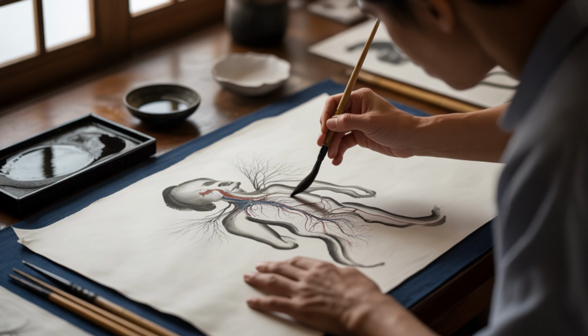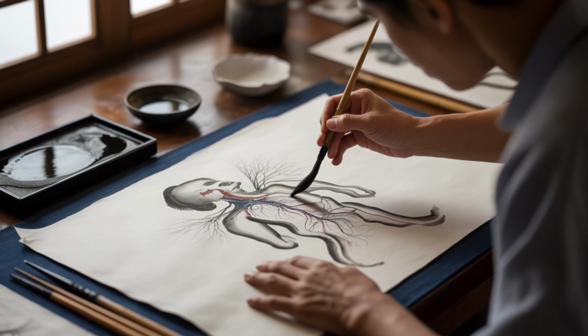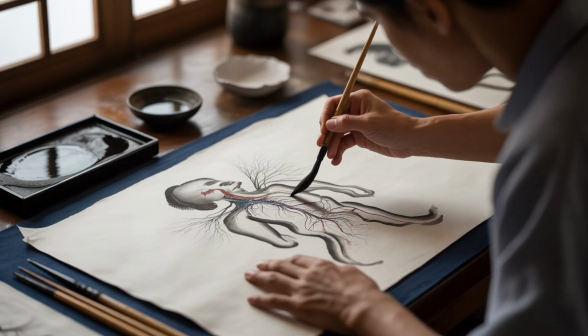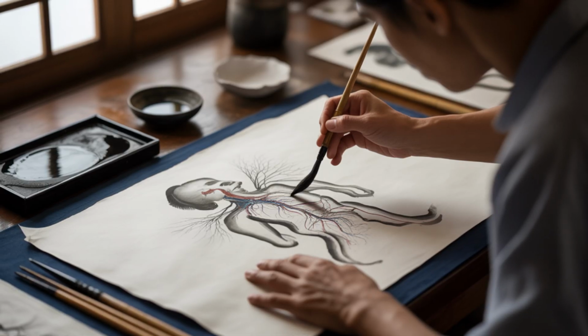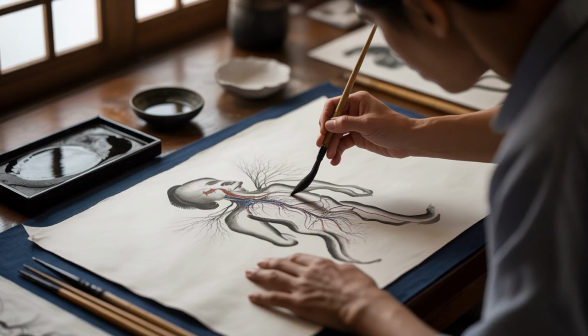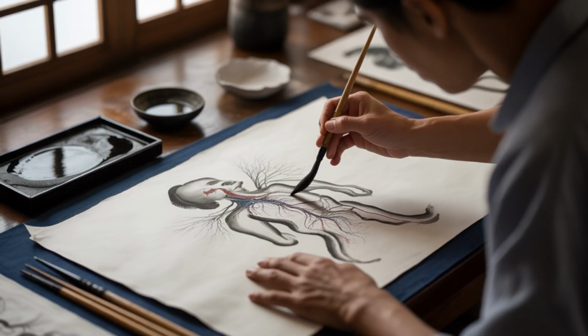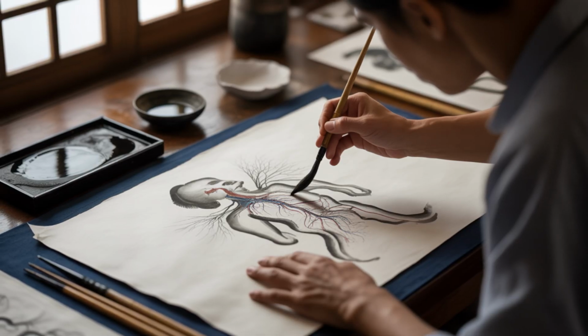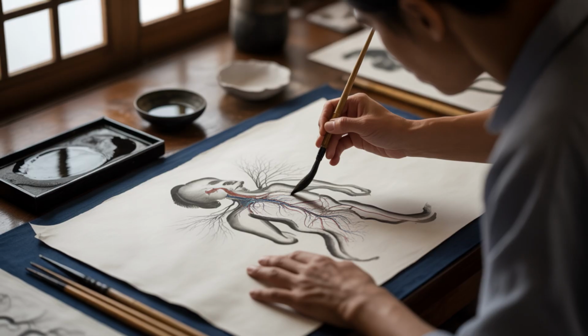Visual information travels from the retina through the lateral geniculate nucleus of the thalamus to reach the primary visual cortex in the occipital lobe. This pathway maintains precise retinotopic maps that preserve the spatial relationships present in the visual world, allowing the brain to reconstruct detailed visual images from the patterns of neural activity generated by retinal photoreceptors.